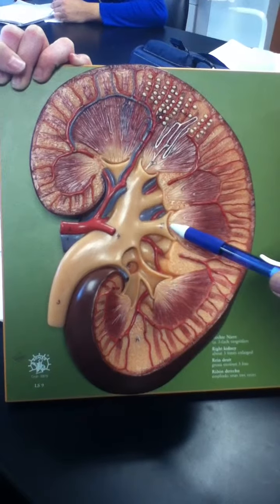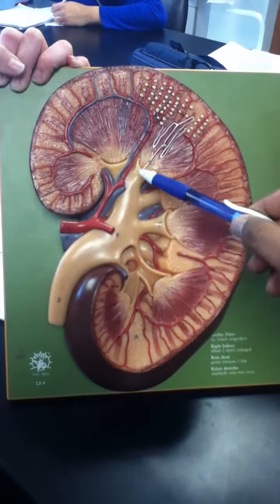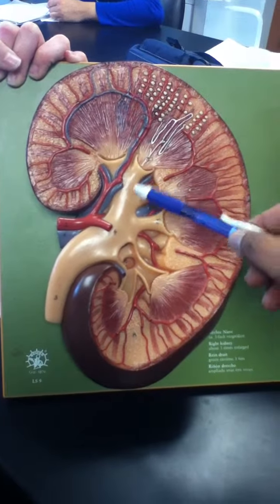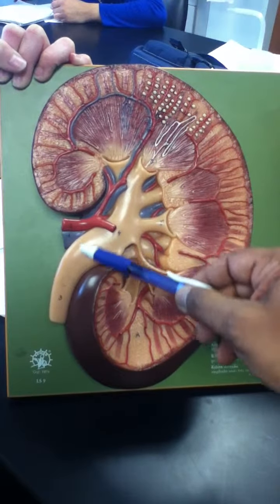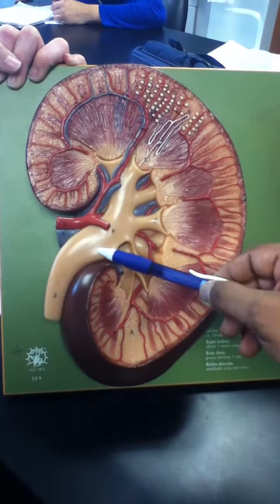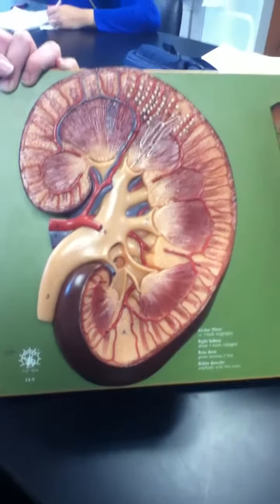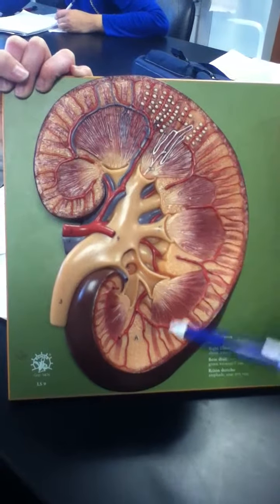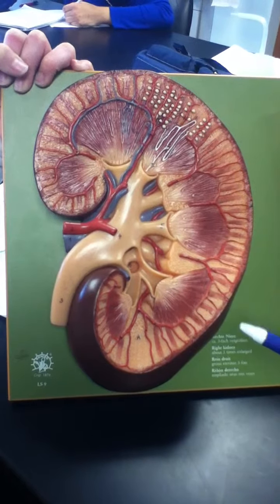Each of the pyramid or the papillae open into funnel-shaped structures known as minor calyx, and two of the minor calyx join to form the major calyx, and all the major calyx open into the central space, which is known as the renal pelvis, from which it flows down the ureter down to the bladder. So once again, cortex, medulla is made up of pyramids. Space between the pyramids is known as renal columns.